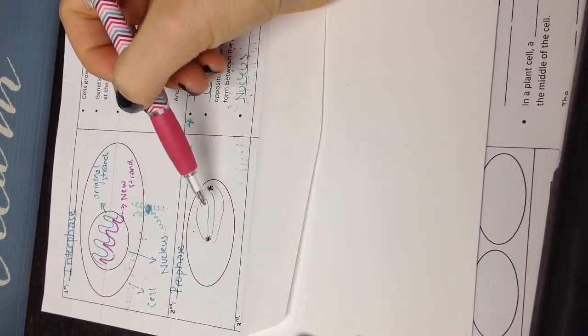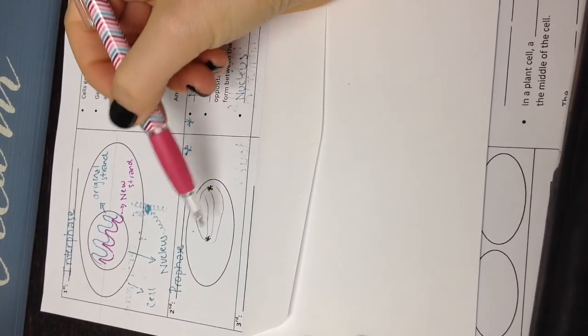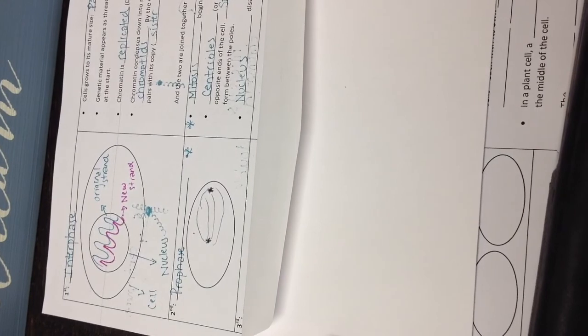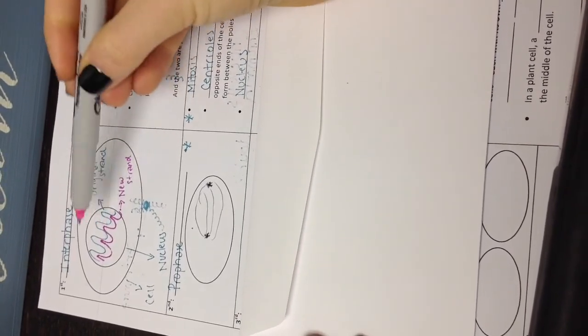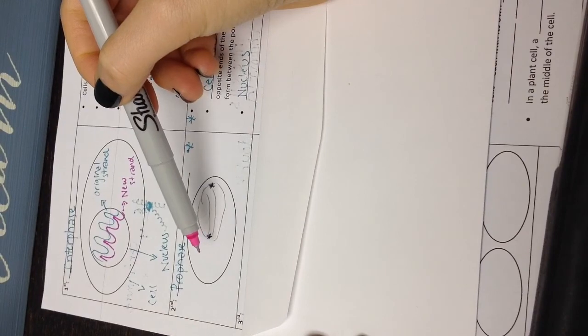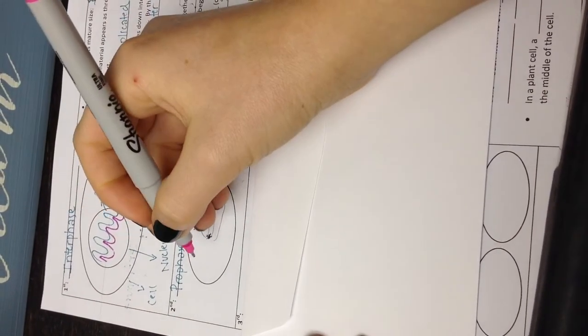Okay, so the nucleus has disappeared because we need the whole cell now sort of for room to get everything situated and ready to divide the cell. So the last thing I'm just going to add in is that the chromatin has now condensed to form chromatids, which are tightly packed coils of DNA.